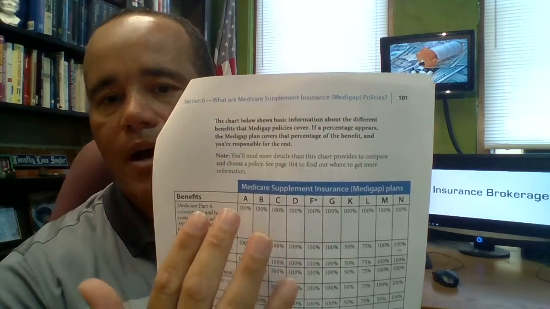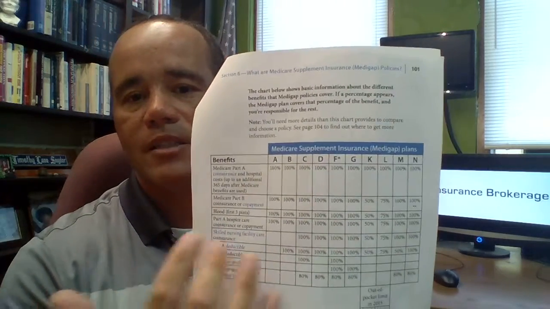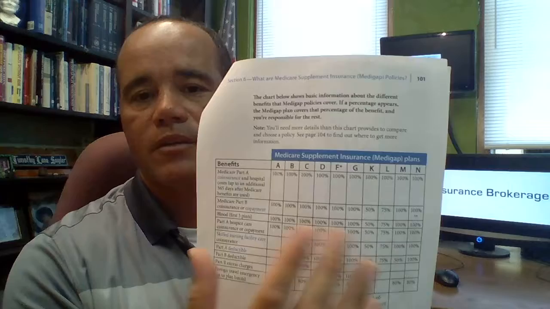Also, if you go to page 101, you'll see all the plans I was talking to you about across the board, and the percentage of coverage that they cover. It's a ton of plans there. It doesn't really need to be a lot of plans. For the most part, the most popular plan, I would say by far, is the Plan F, okay?